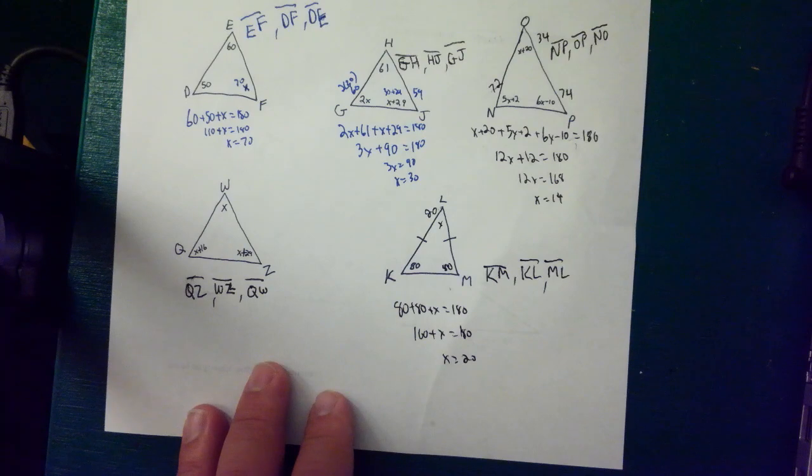All right, so that is the notes on angle side relations and how the longest side is created from the biggest angle, and the shortest side is created from the smallest angle. And the converse of that is also true. All right, I hope that helps, and good luck on your work today.